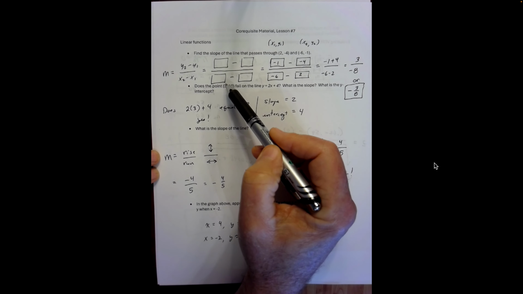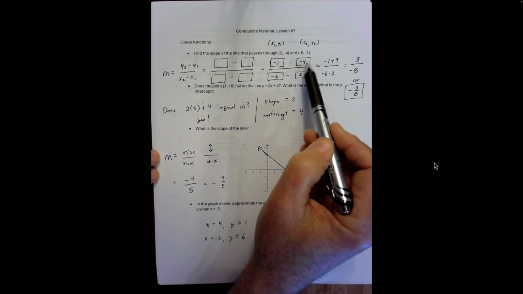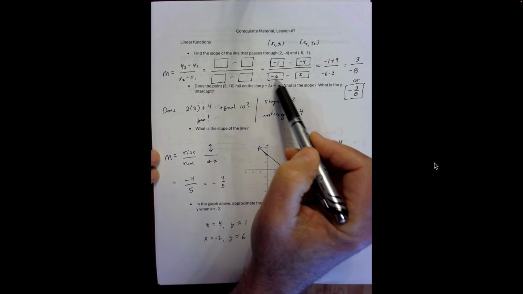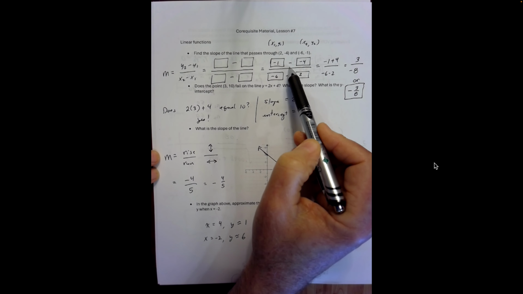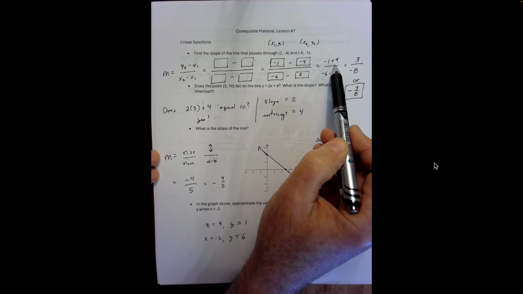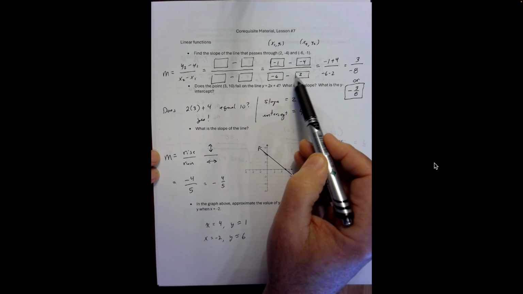In terms of the denominator, x2 is -6 minus x1, which is +2. So here I have -1 minus a -4, which is -1 plus 4, which is 3. And down here I have -6 minus 2, which is -8. So the slope would be -3/8.